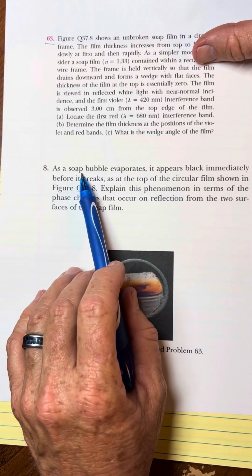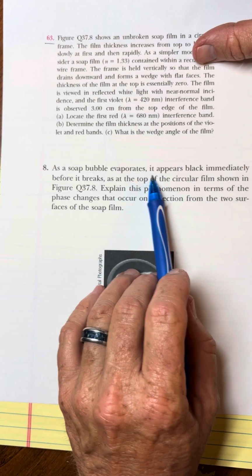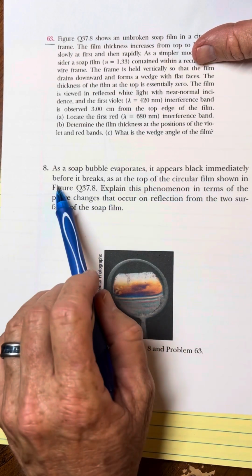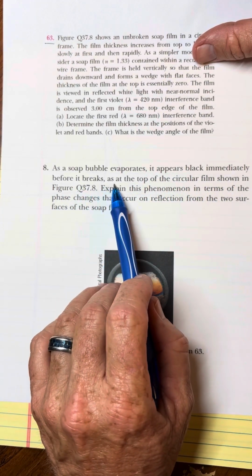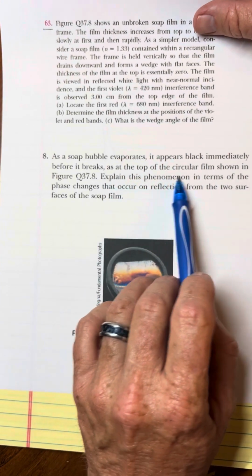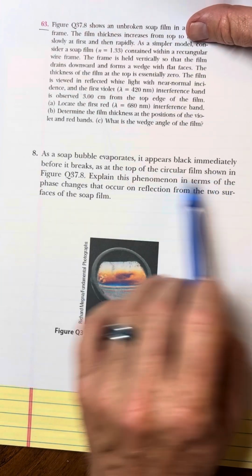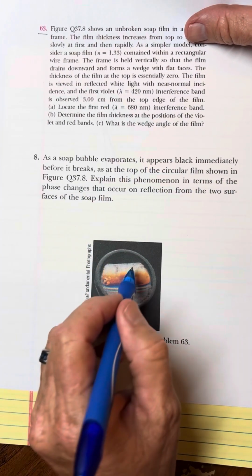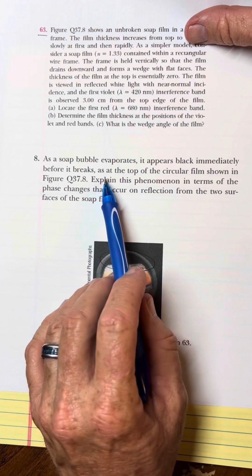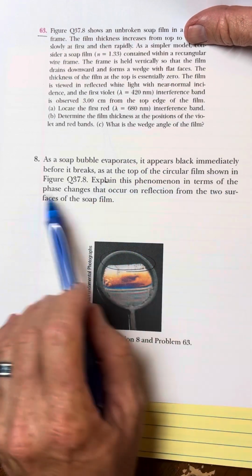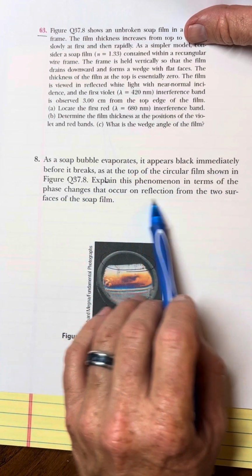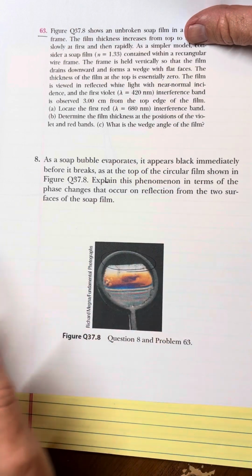But it says, as a soap bubble evaporates, it appears black immediately before it breaks, as the top of the circular film shows in this figure. And so notice it's black up here. Can you explain this phenomenon in terms of the phase change that occurs upon reflection from the two surfaces?